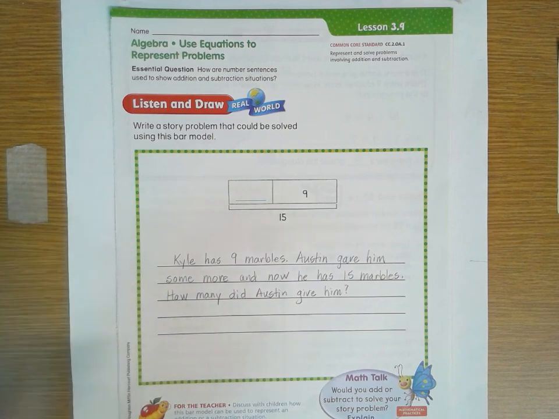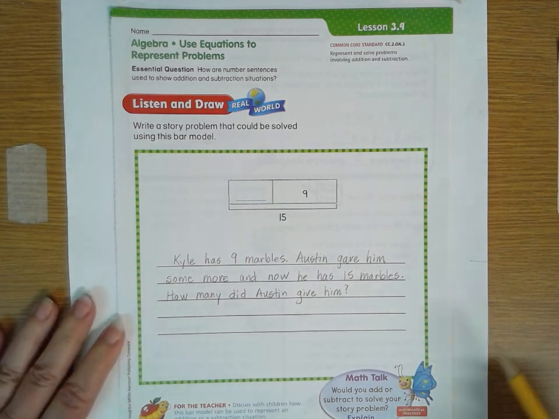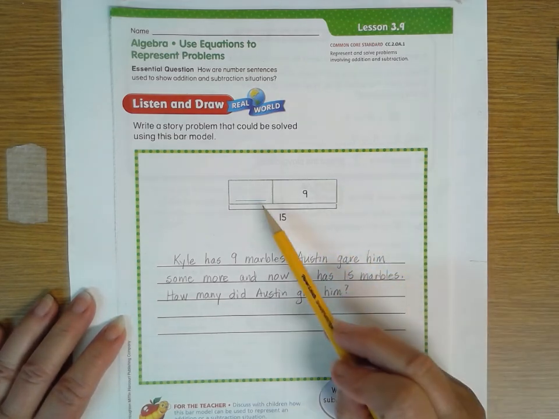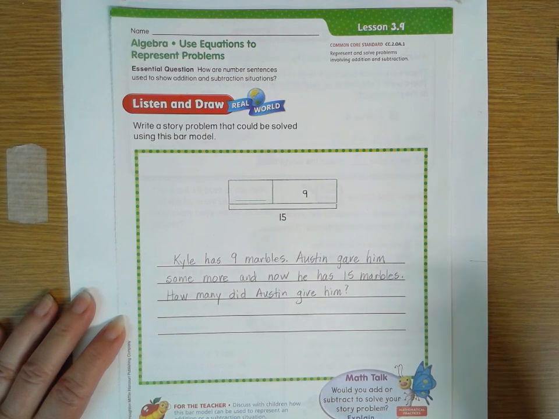If you need to stop the recording so that you can get your writing done, you can do that, and then just start it again when you're ready to go. So by looking at my bar model, Kyle has 9 marbles. Austin gave him some more, but we don't know what that is. And now he has 15 marbles. How many did Austin give him?